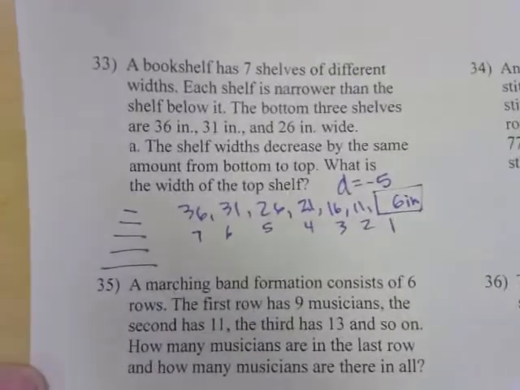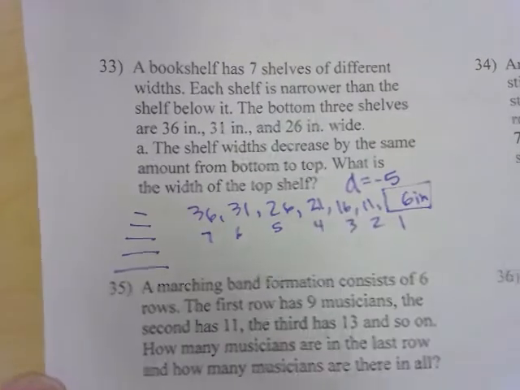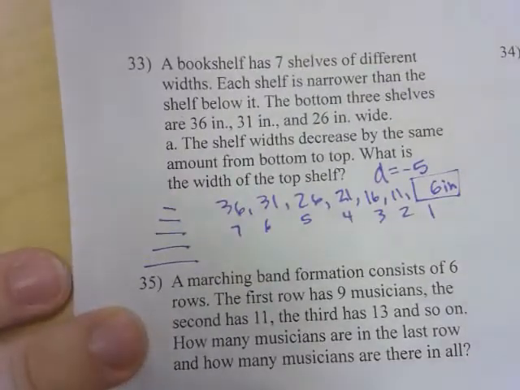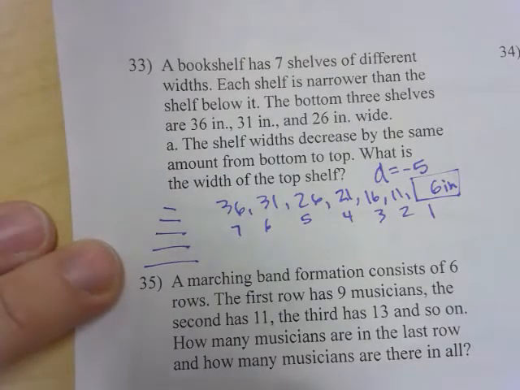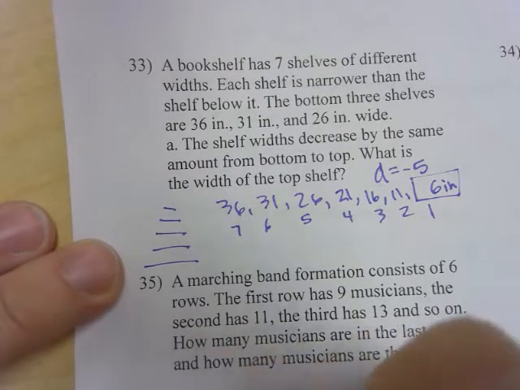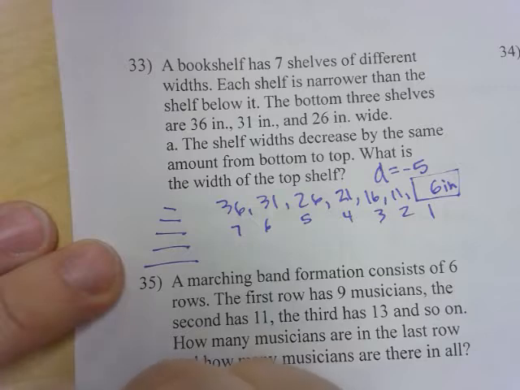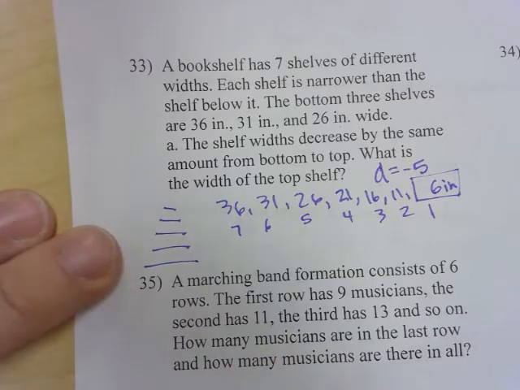$10.25. All right, 2 more and then we're done. Marching band formation consists of 6 rows. The first row has 9 musicians. The second row has 11. The third row has 13. And so on. How many musicians are in the last row? And how many musicians are there in all?